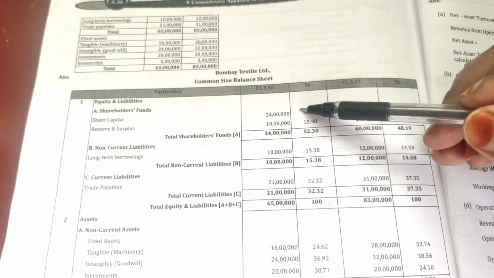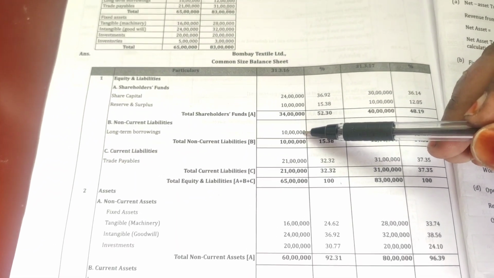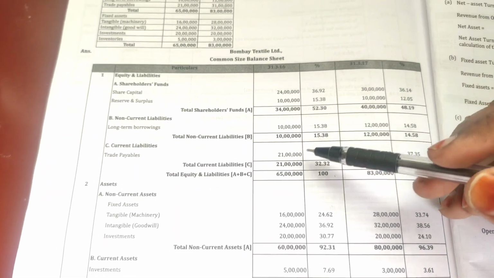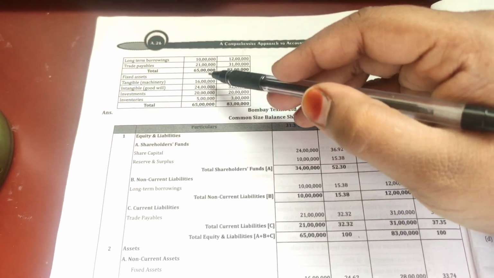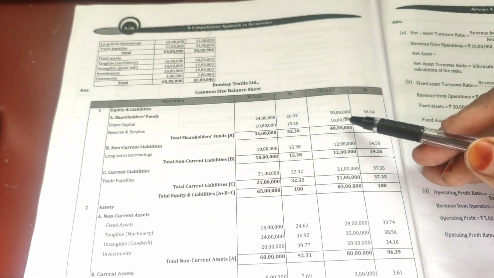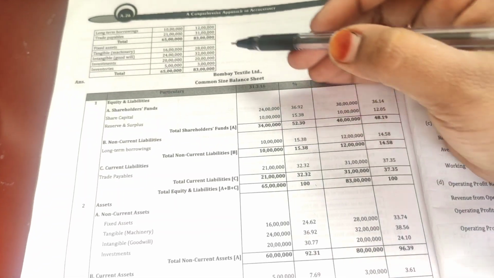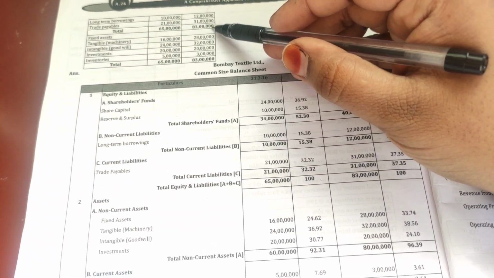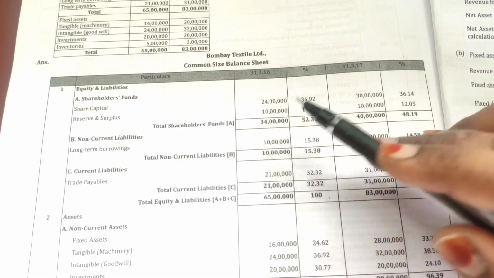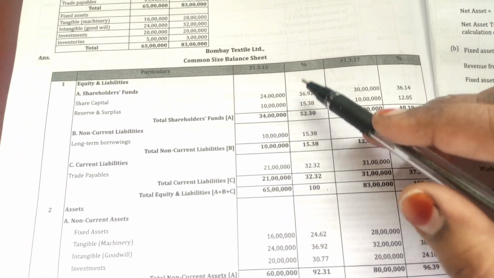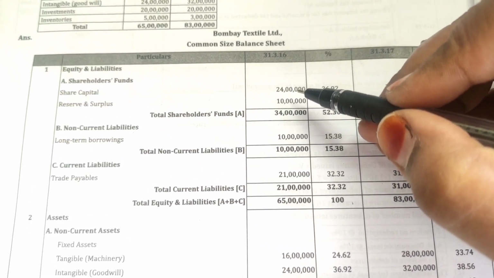Now we'll write down all the figures here. 24 lakh, 10 lakh, after that long term is 10 lakh and trade payables is 21 lakh. Overall we are having liabilities of 65 lakh, which is already there in the question. And for the 2017 year we have liabilities of 83 lakh, which is also already there in the question. Now what we need to take is only the percentage of 2016 and the percentage of 2017.